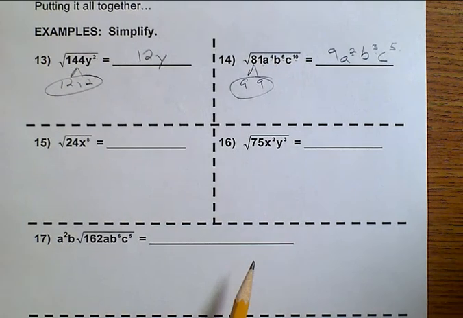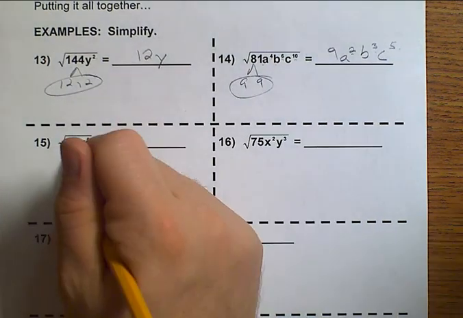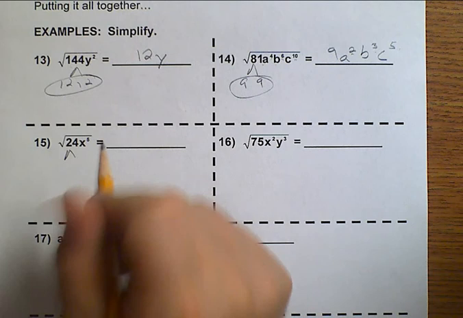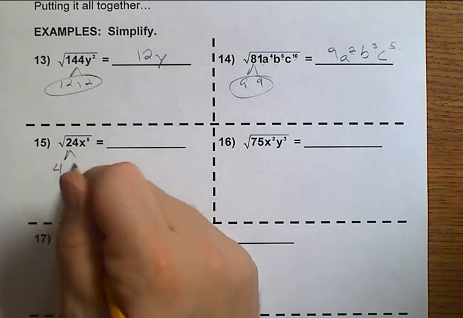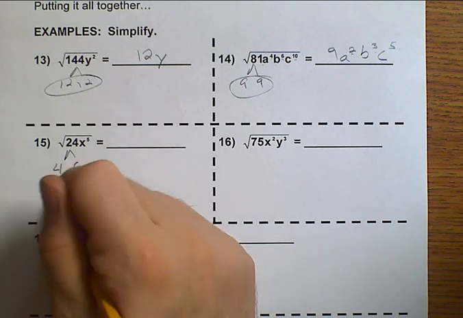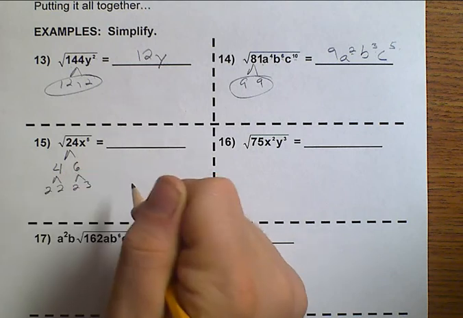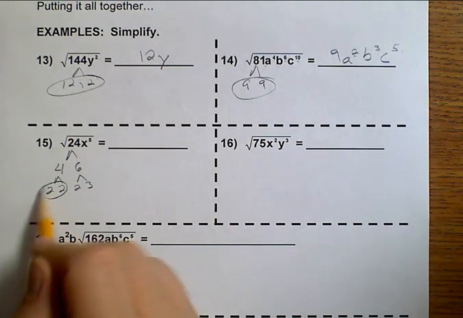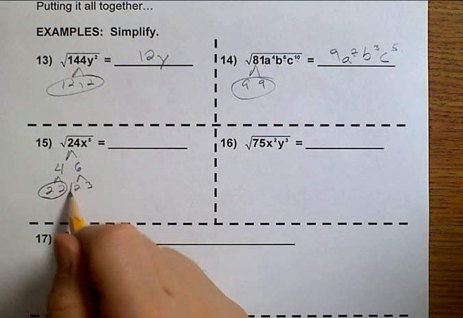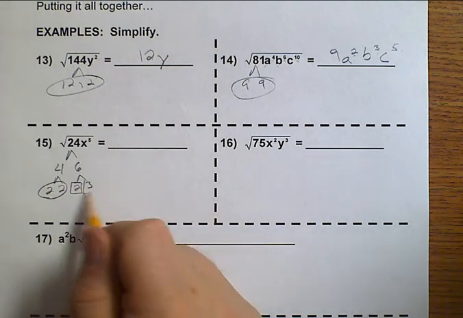So those were nice and pretty. 24 is not a perfect square. However, I know it divides by 4 and 6, which is 2 and 2, 2 and 3. Got a pair of 2's. That 2 stays behind. That 3 stays behind.